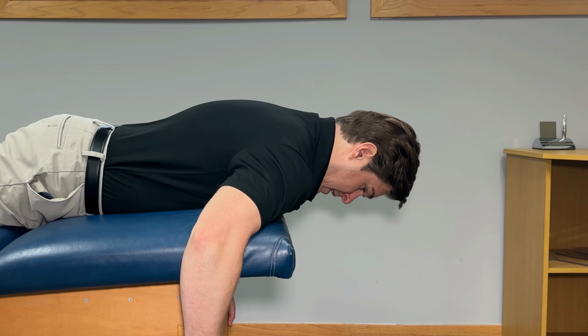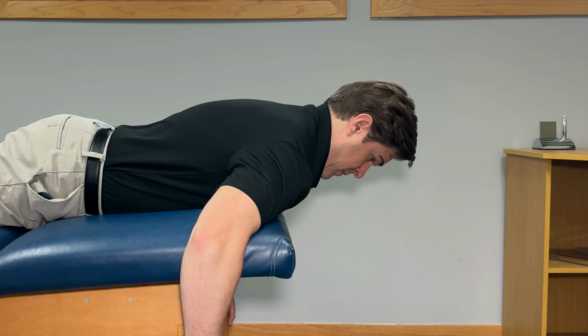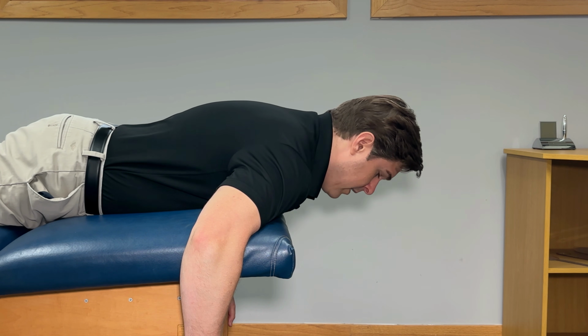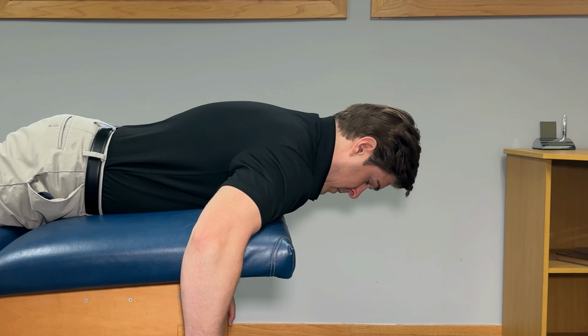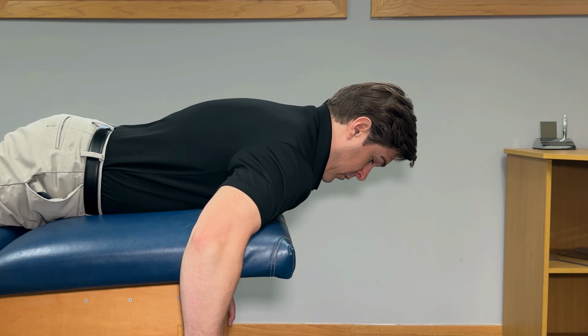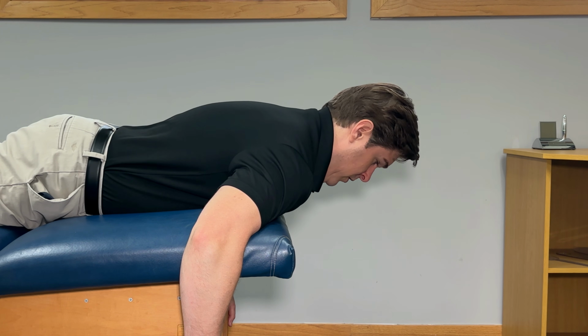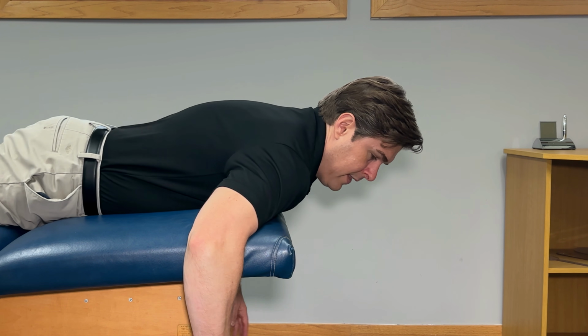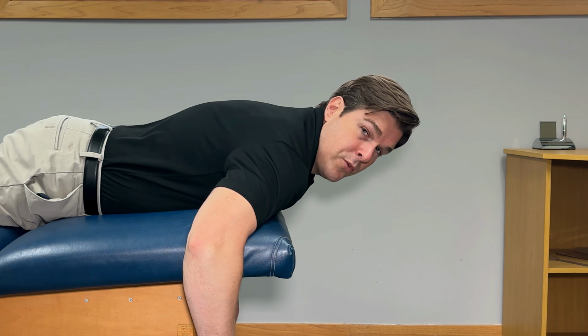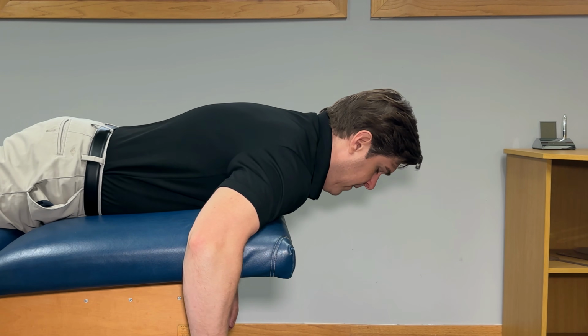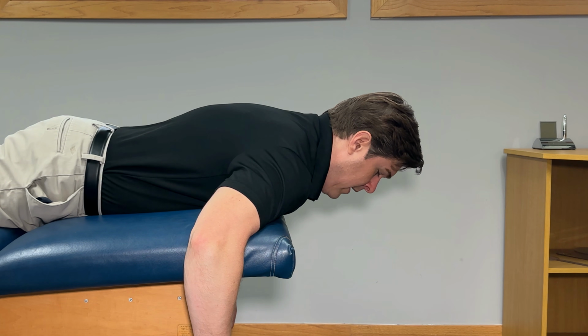And then repeat this 5 to 10 times, and with each repetition, try to build into it just a little bit more. If it feels like you have a little bit more energy, challenge yourself by throwing in another set or 2. So to take this one to the next level, let's add in some more movements, target some more muscles. So the first thing that I like to do is throw in rotation.